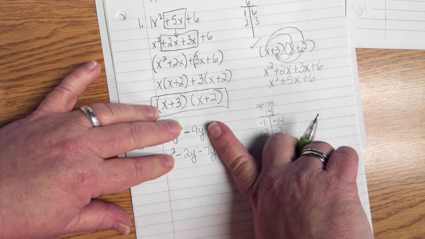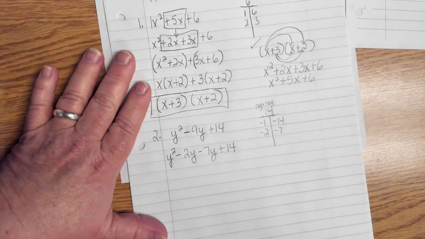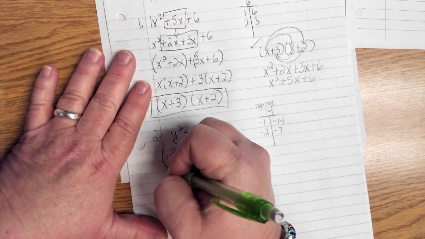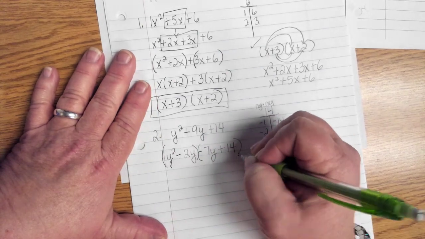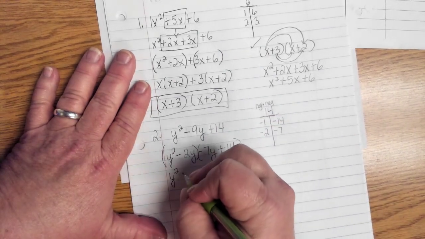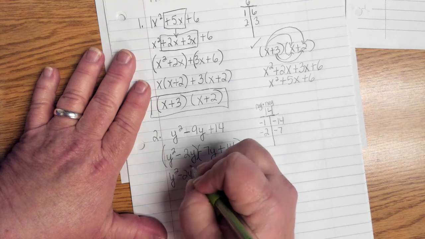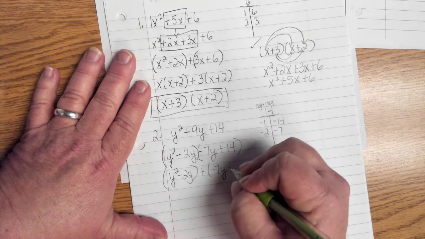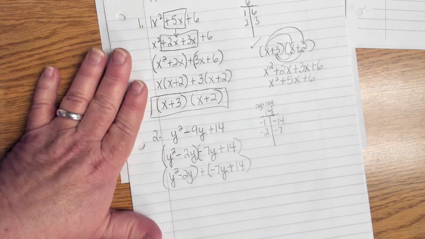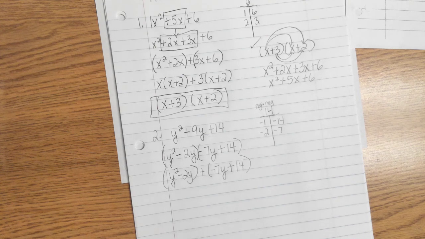Okay, next, I'm going to pair them. And I'm going to take this in the inside, and I've got y squared minus 2y as one term plus negative 7y plus 14 as the second term. Everybody comfortable with what I've done so far? Not comfortable, but get what I'm doing.